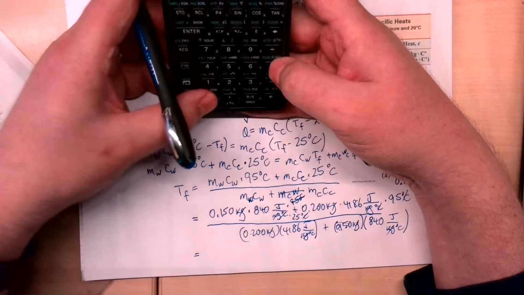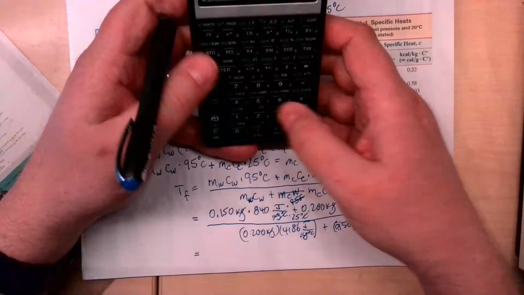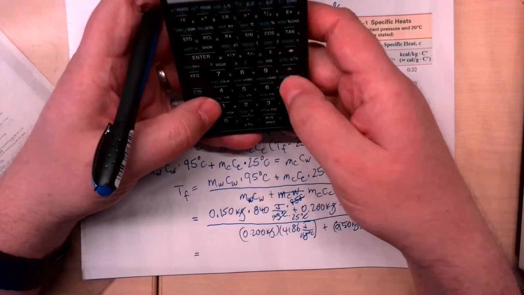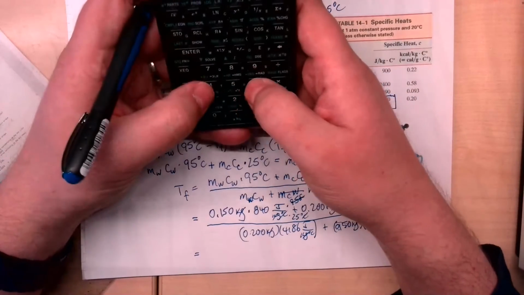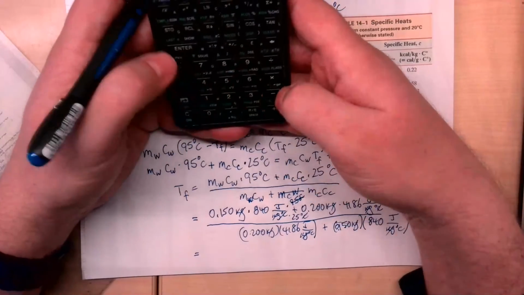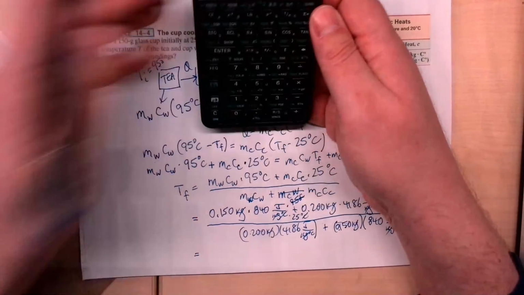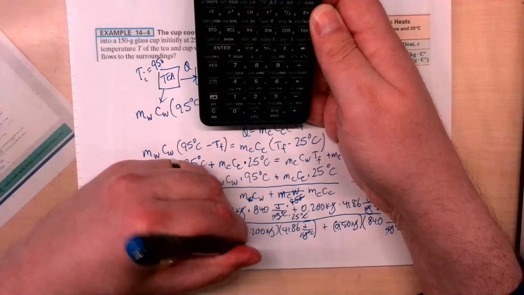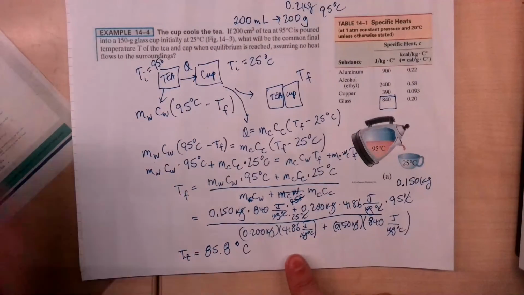0.15 times 840 times the initial temperature of the cup. 0.2 the water times 4186, its specific heat, times 95 degrees. And we need to add those, and then we divide by whatever this is. This is going to be 0.2, 4186, that's the water, and that's 0.15 times 840, and we add those, and then divide the whole thing, and we get our final temperature, 85.8 degrees Celsius. So that's my final temperature for this combination here.